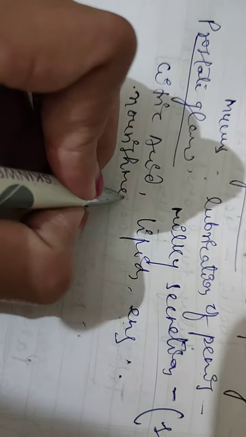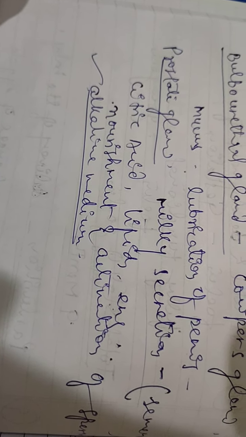It also provides alkaline medium. Alkaline medium is needed because, as we know, there is only one way for release of urine as well as ejaculation of semen. Urine is acidic in nature, and in acidic condition sperms cannot survive.